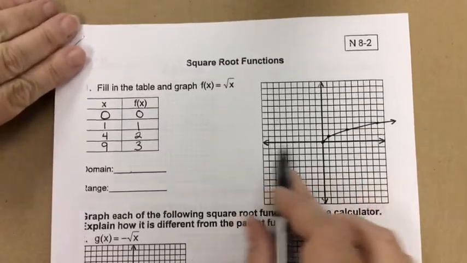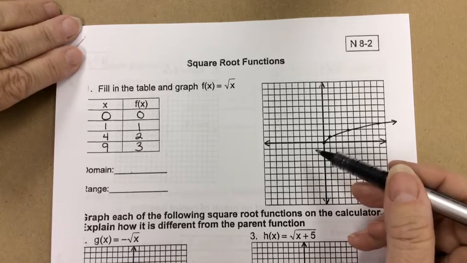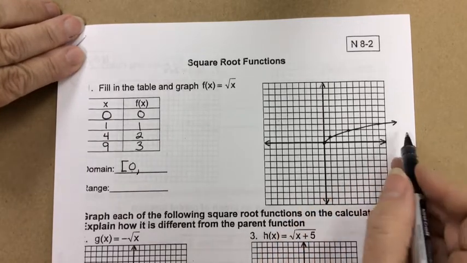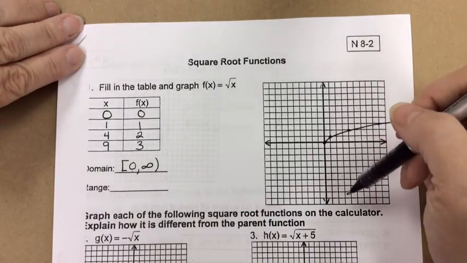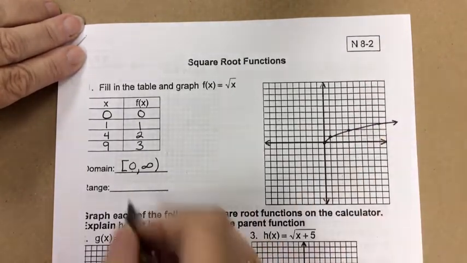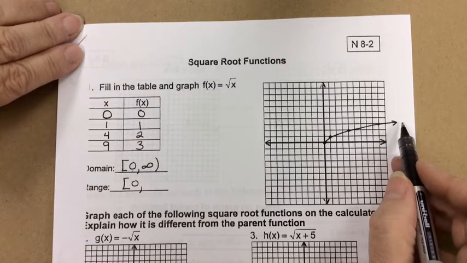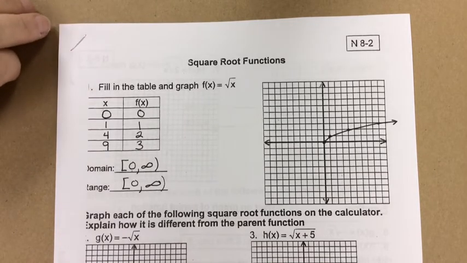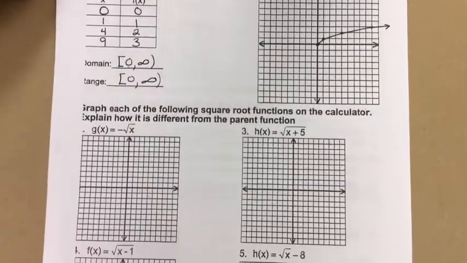So your domain, remember, is along your x-axis. Well, how far left does this go? This time, this graph does not go to negative infinity. It goes to 0. And it does touch 0, so it is a bracket on 0, and it does go to positive infinity. This range, up and down, does not go all the way down to negative infinity. It goes to 0, touches 0, and it goes up. Notice it's going to the right, but it's also going up, so it's going to go up forever to infinity. So both your domain and range are the same on this parent function. That's not necessarily going to be true on every square root function, so you've got to check it from your graph. All right, let's go on.